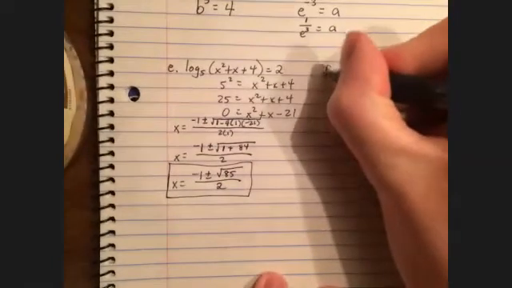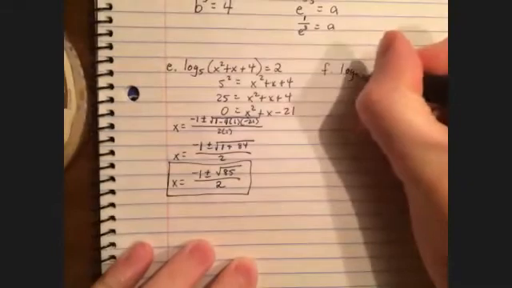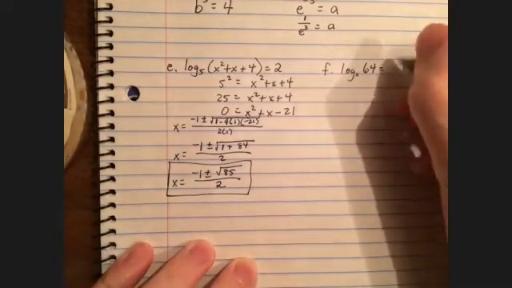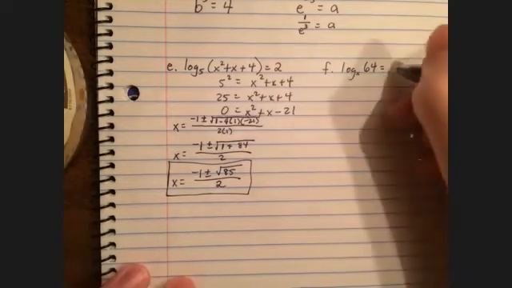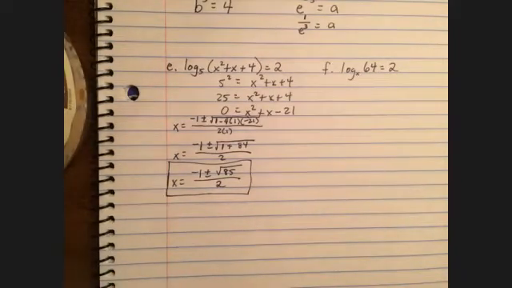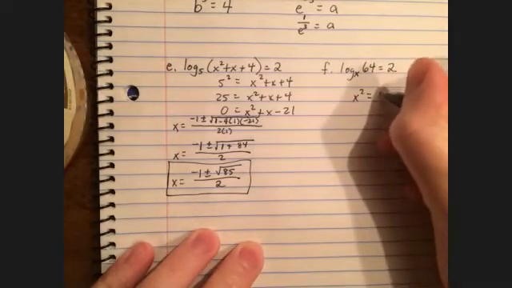All right, let's look at the next one. Part F is log base x of 64 is equal to 2. All right. So we know that x squared is equal to 64.